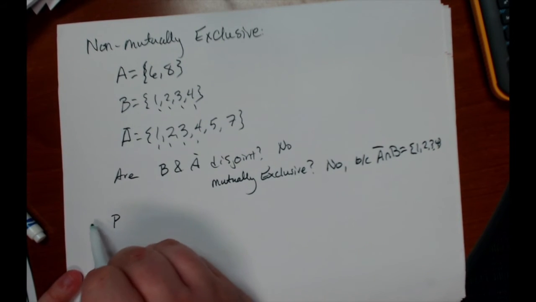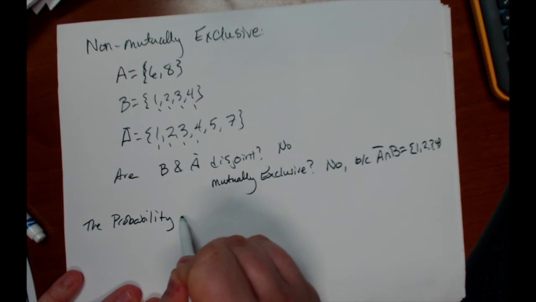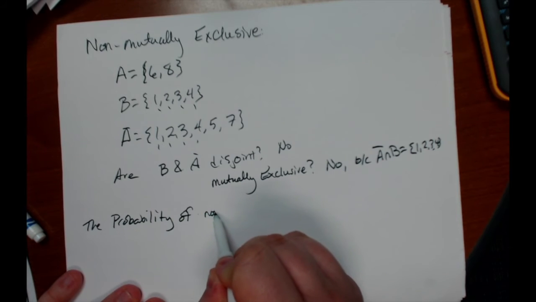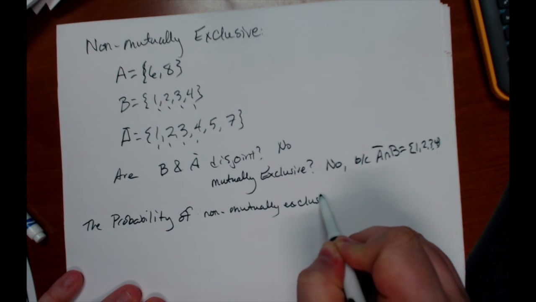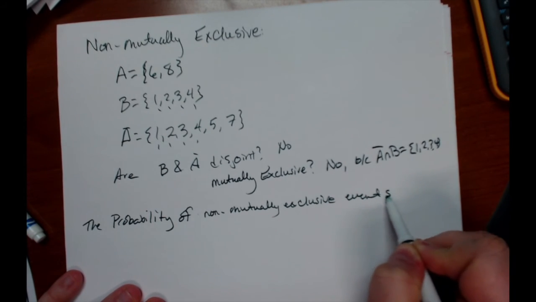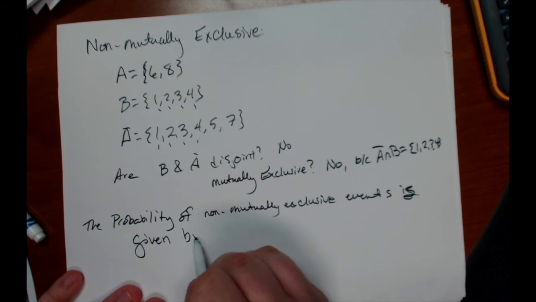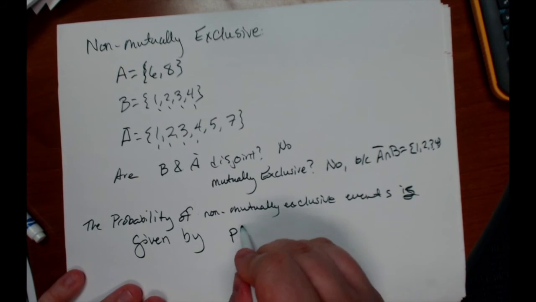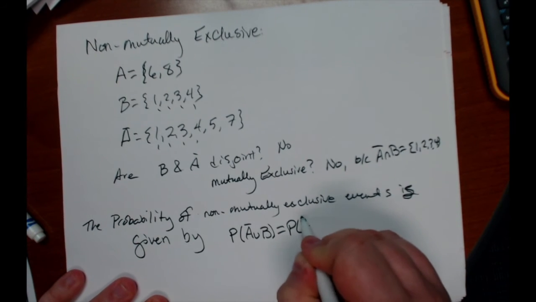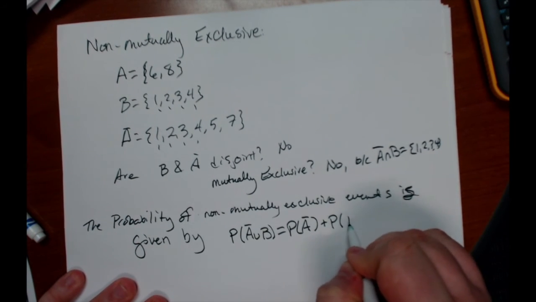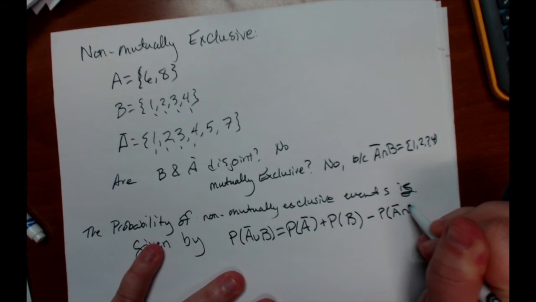The probability of non-mutually exclusive events is given by the probability of A complement or B, which is the probability of A complement plus the probability of B minus the probability of the intersection of A complement and B.